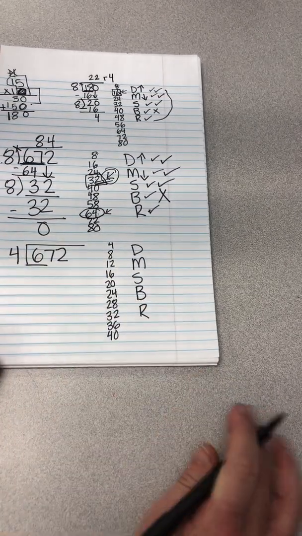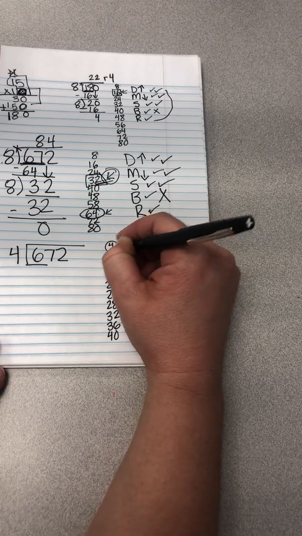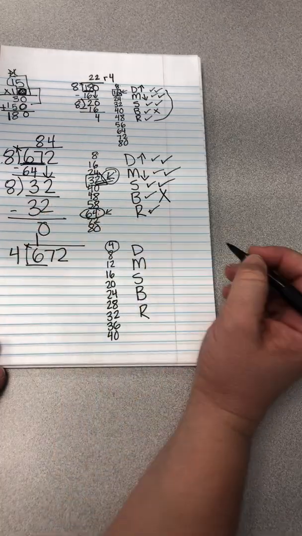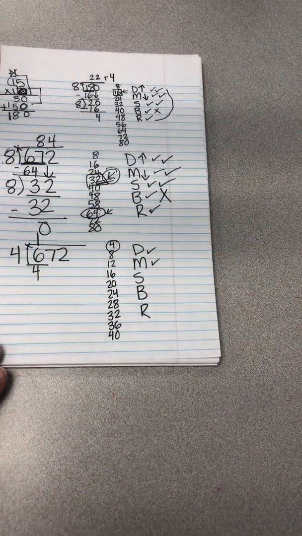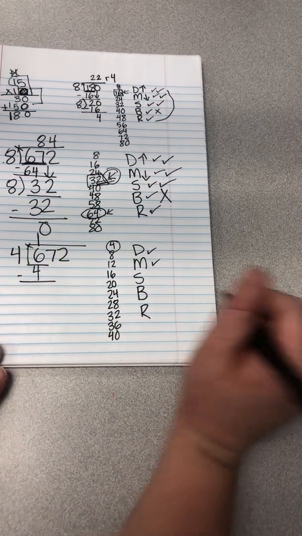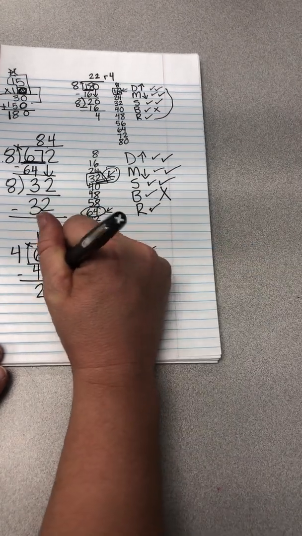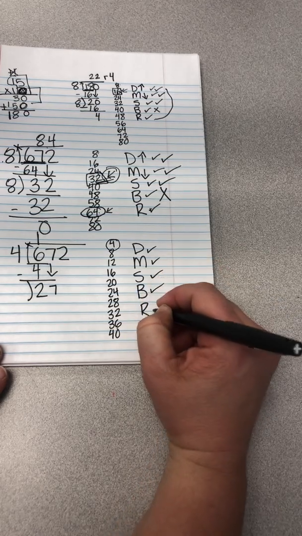All right, so 4 goes into 6. How many times without going over? 1 time. Put my 1 there. I say 4 times 1 is 4. I've divided, I've multiplied. Now I need to subtract. 6 minus 4 is 2. Then I bring down the 7. Now, repeating or remaindering?